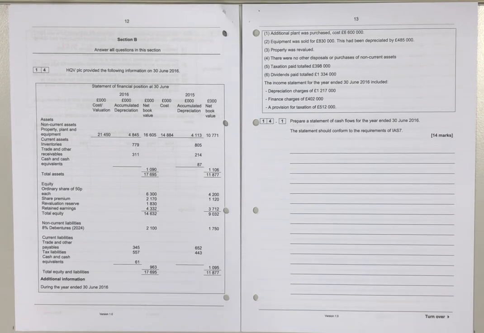In this session, I'll be going through the specimen paper, question 14, section B, and the focus of this will be the statement of cash flows. So let's get started. What we're going to do first is go through the workings. You should know the format of cash flow. So we'll go through workings, starting from the top, working our way down, and then we will draft the statement.